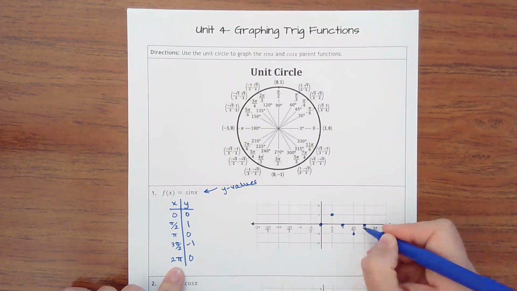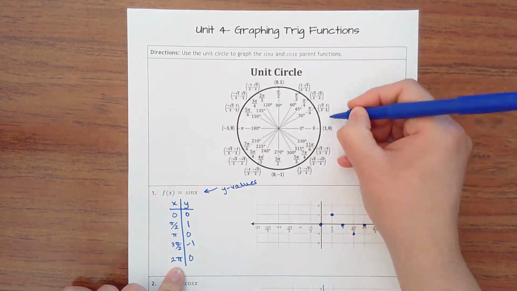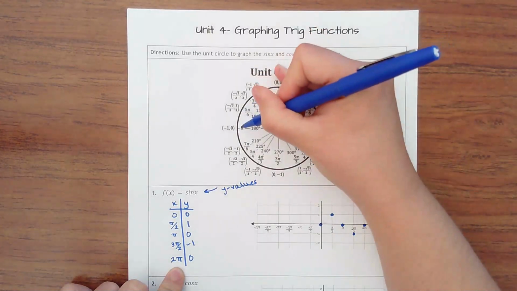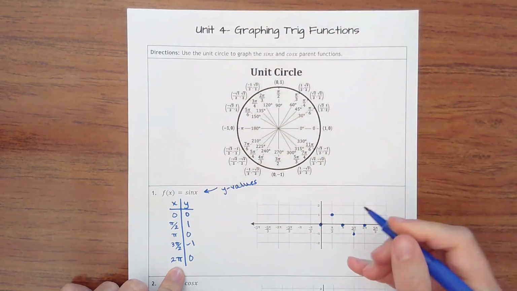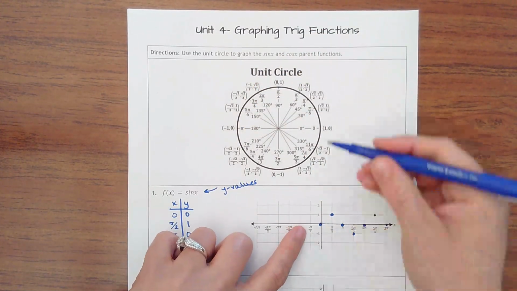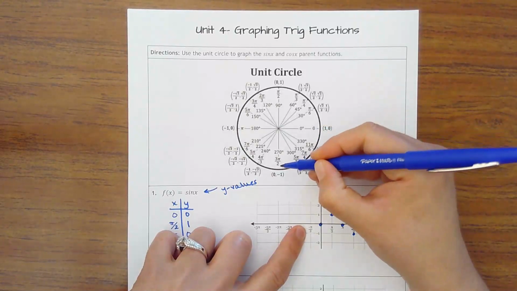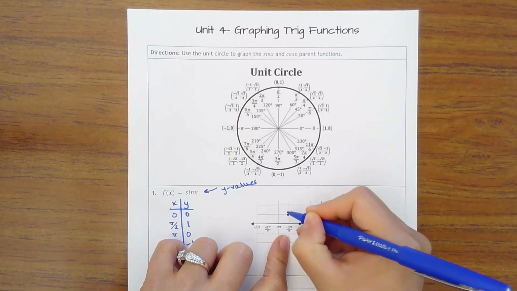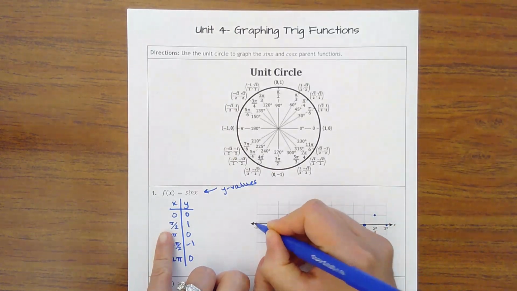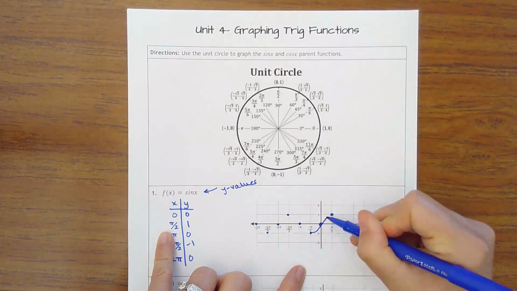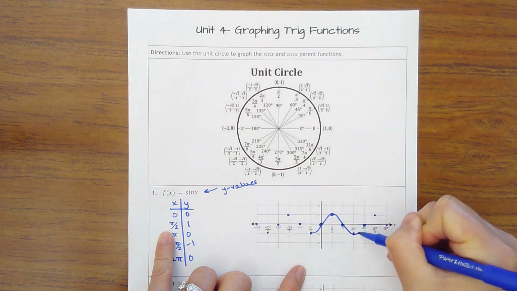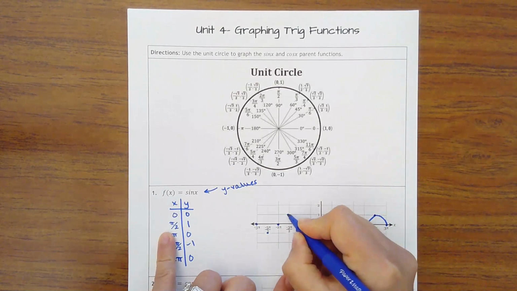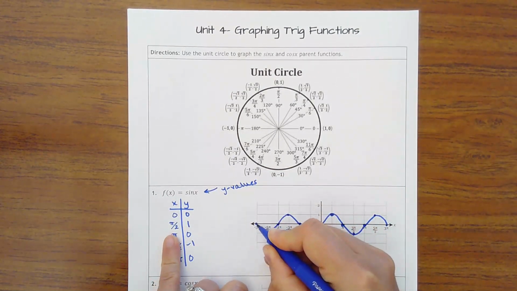And it would keep going. 5 halves pi is 2.5 pi. So if I was back to here, it would come back to 1. 3 pi would be 2 pi plus another pi. That would come back to 0. Same thing if I went negative half a pi. Now I'm rotating to here. My y value was -1. And so it keeps continuing this pattern, and you get this curve. They use this a lot for sound waves.